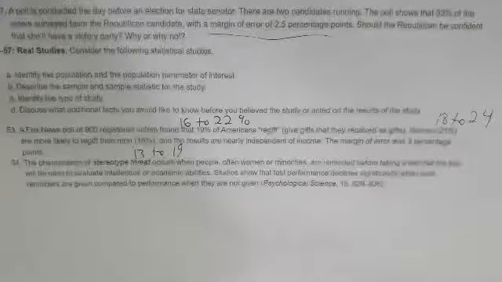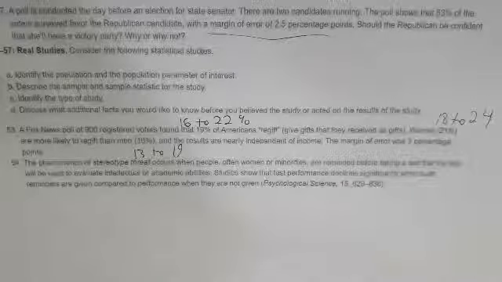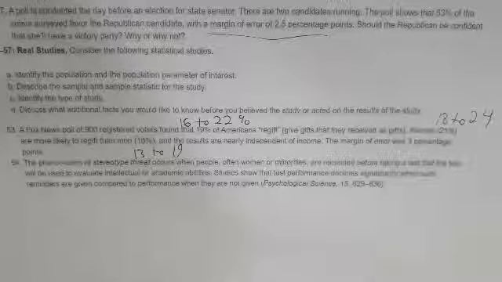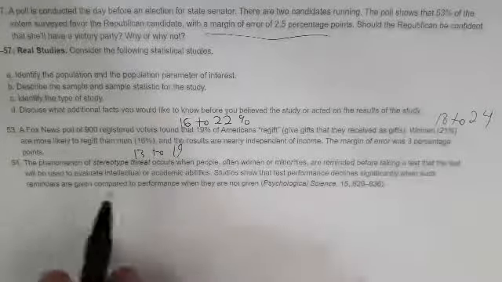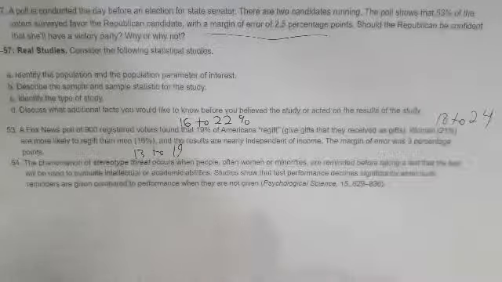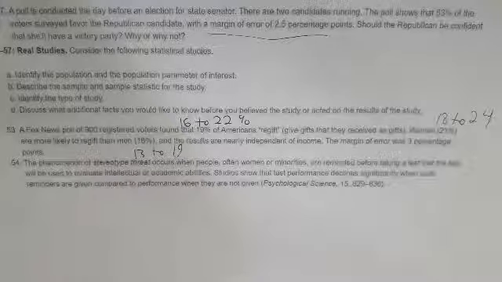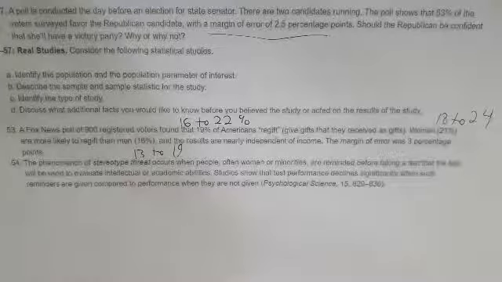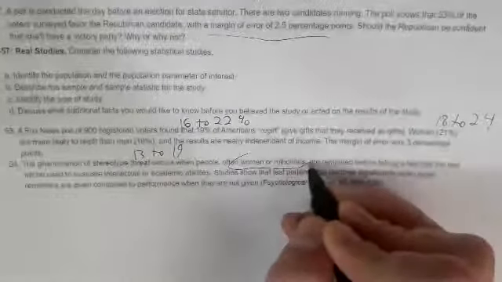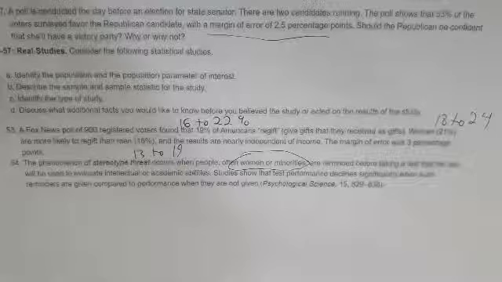So what are they saying? What do they want us to do? Population. What's our population here? So what are we trying to get at? Is it the stereotype threat? That's what they're trying to talk about. Who is the object of this thing, I think, is what you need to look at. Is it women or minorities? Yeah, I think we're going with the population is going to be women or minorities.